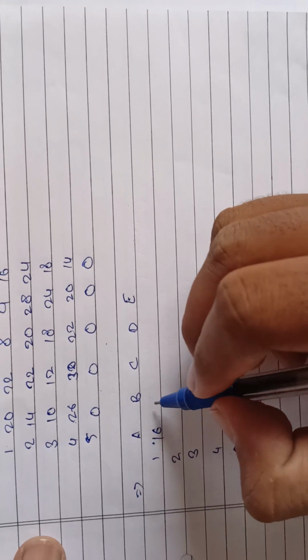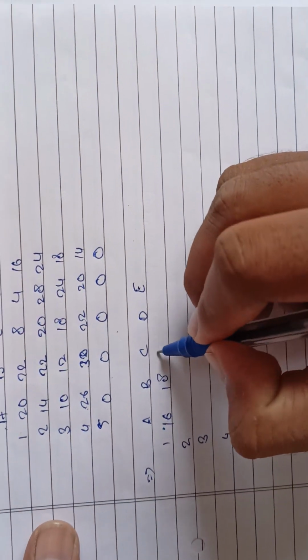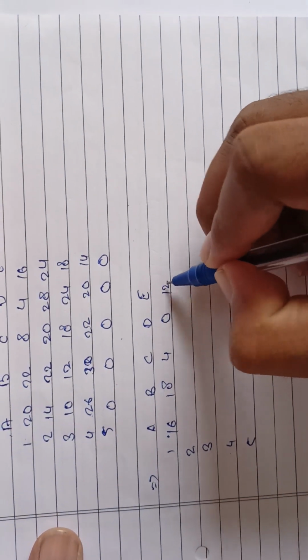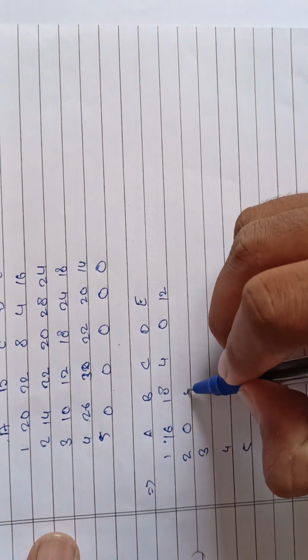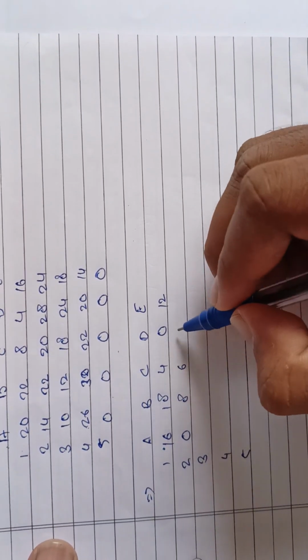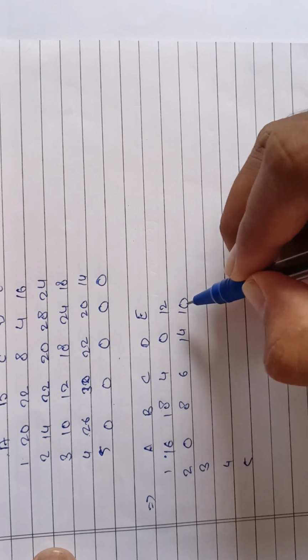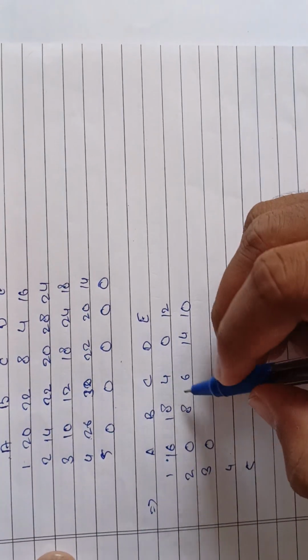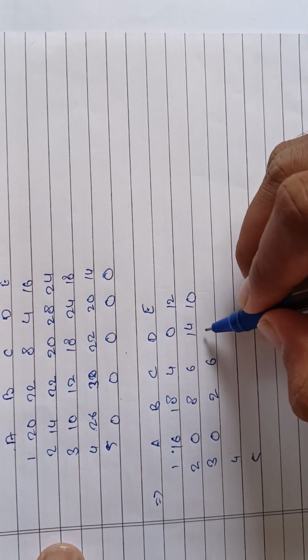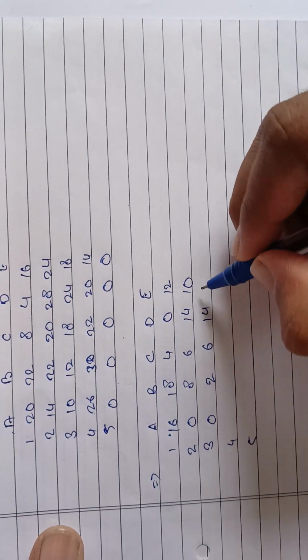By computing and subtracting the values, we have these values here. We have subtracted the minimum value and written it down here.